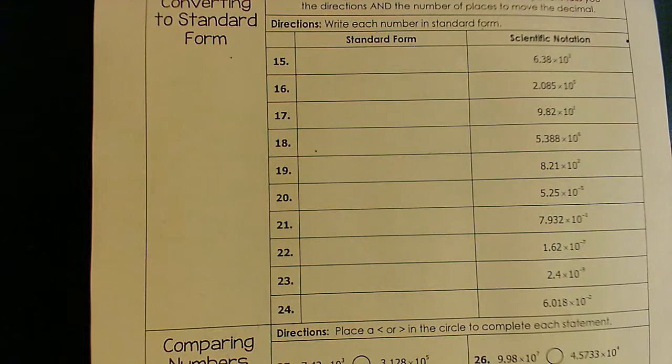Ashley's is 8.43 times 10 to the negative 9th. So she's right here. She put the 0, she put a decimal. You have to move it 9 places to the right. 1, 2, 3, 4, 5, 6, 7, 8, 9. Done. Got it right.